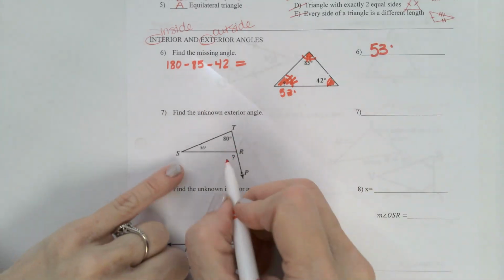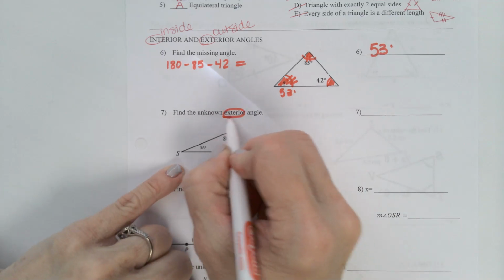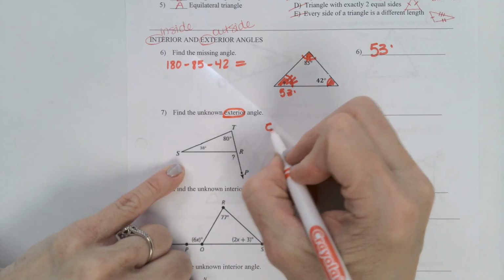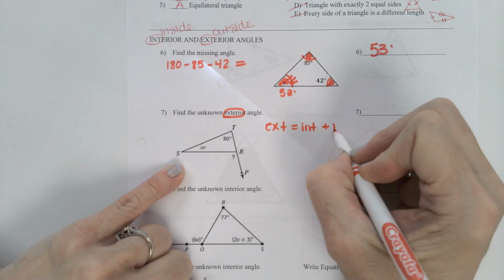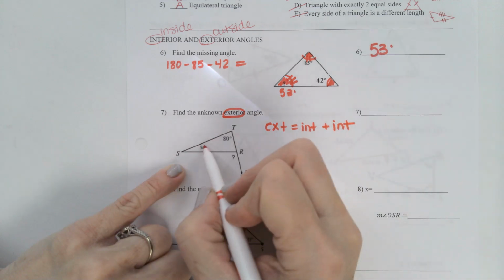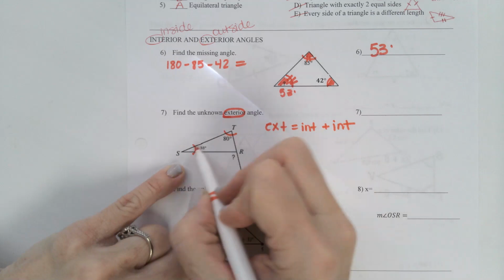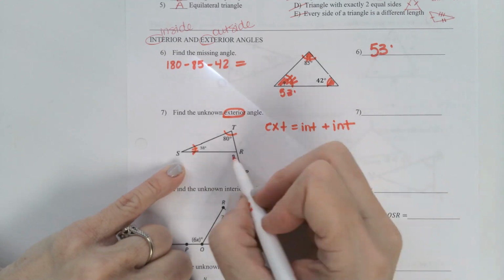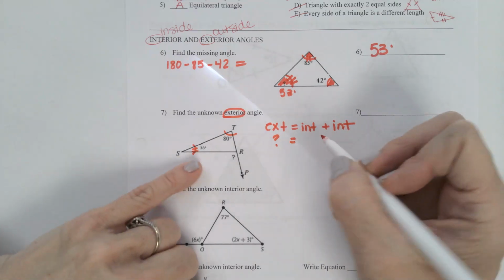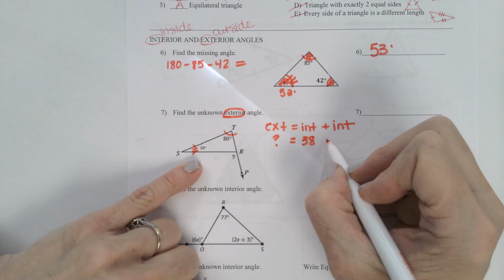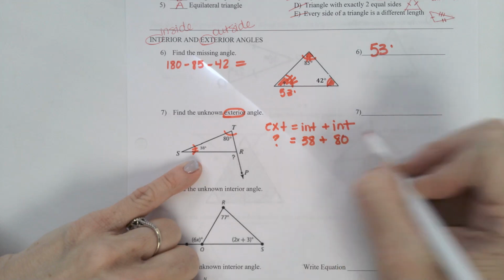To find the unknown exterior angle. Okay, exterior equals interior plus interior. Those are these remote ones over here. Okay, so this question mark, I don't know what it is, but I do know I have an interior one of 38 and an interior one of 80.